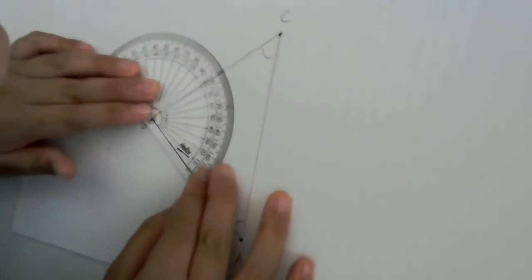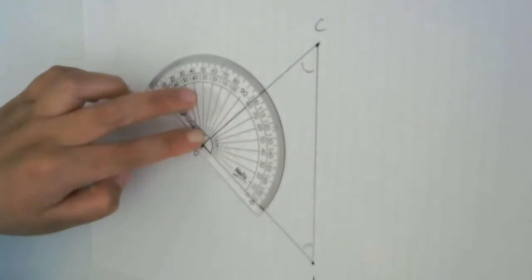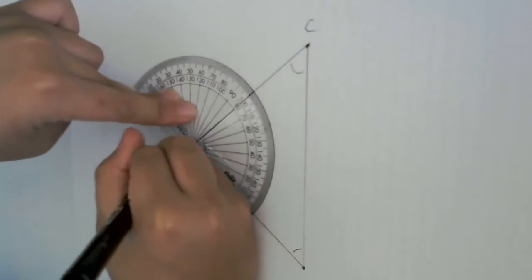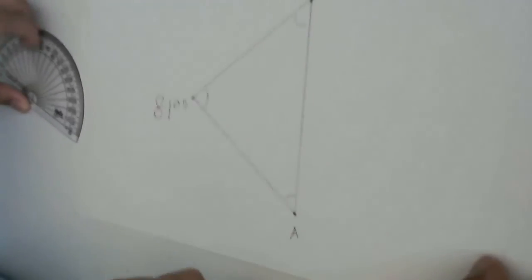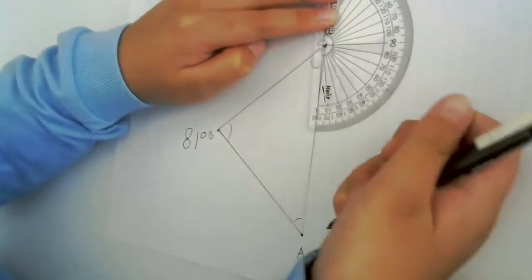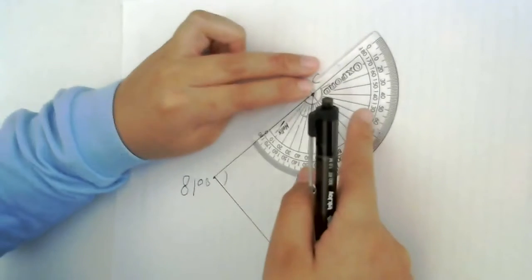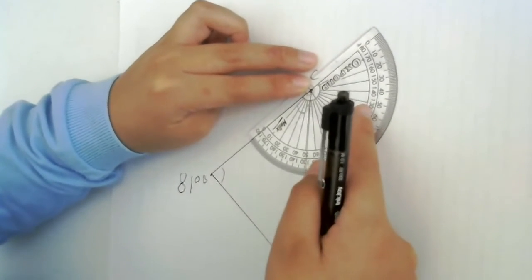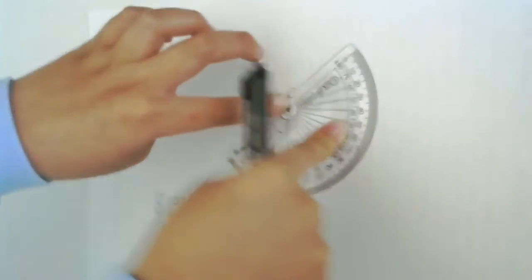Yeah, you can start from there. So the first one is 81 degrees. Okay, let's write down the number. 81 degrees. Great, let's do the next one. The second one. Now we have to put the crosshair there. The second one is 51 degrees. Let me have a look. Okay, very good.